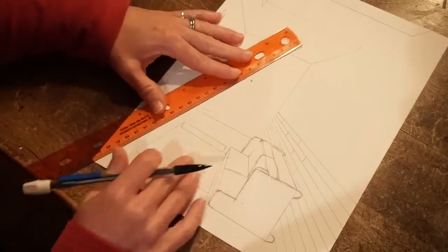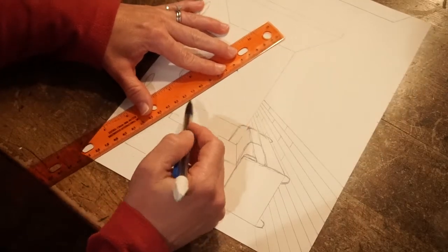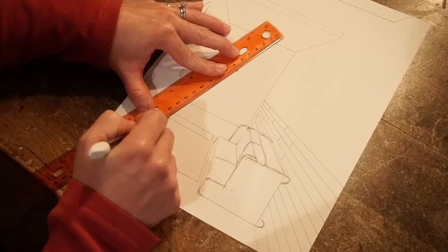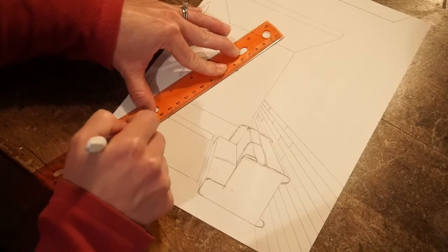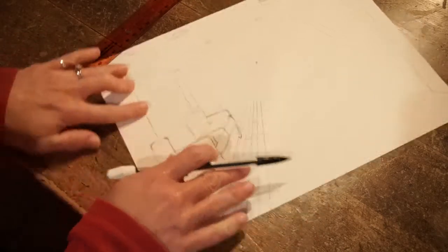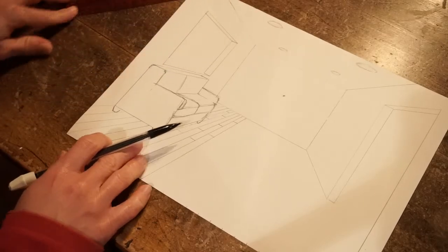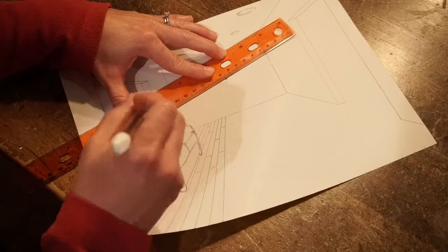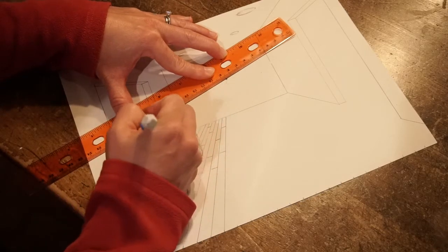So I'm going to align my vanishing point with this top corner of the depth or thickness of the window, and I'm going to draw to create the top plane, what I would see of the top plane from my perspective. And then I'm going to do the exact same thing for the bottom plane.